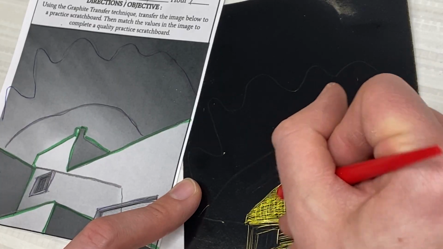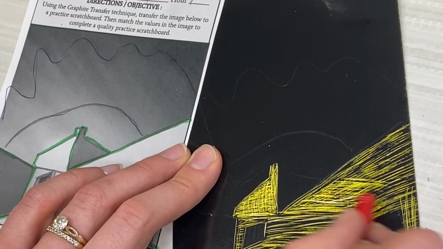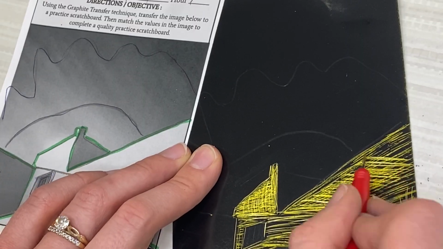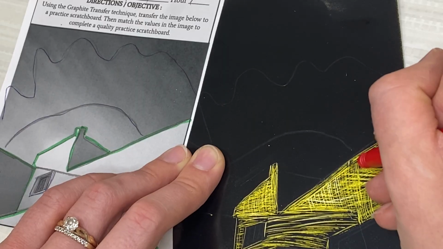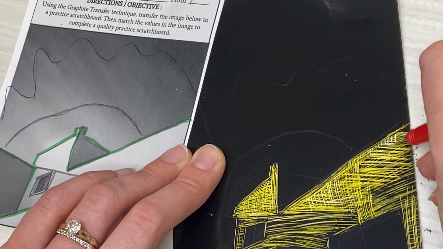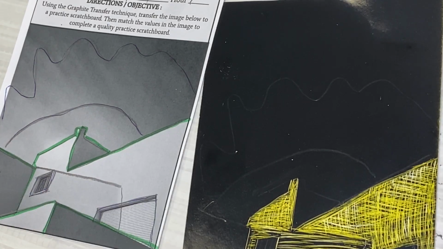But after I have that base value, then it's time to go in and really start to brighten up those areas that are a little bit lighter. A little change makes a big difference with these scratch boards. So I started out with a medium bright because then I can make it brighter. If I start out by going straight to bright, then I can't really do a whole lot from there.